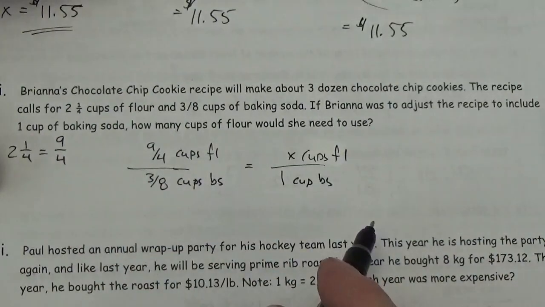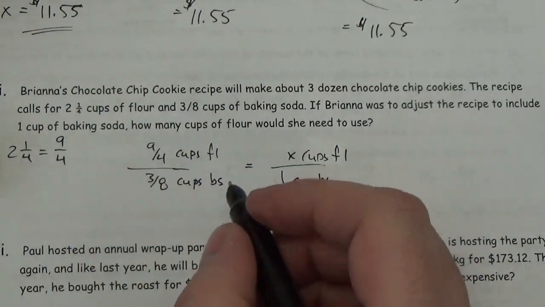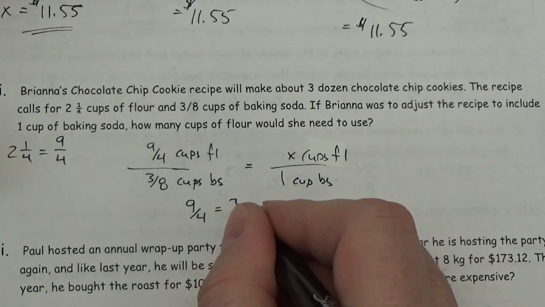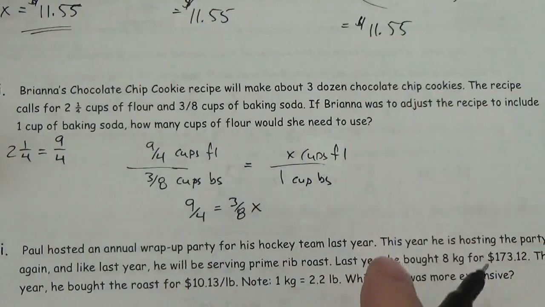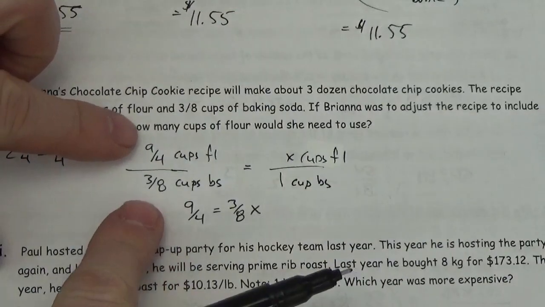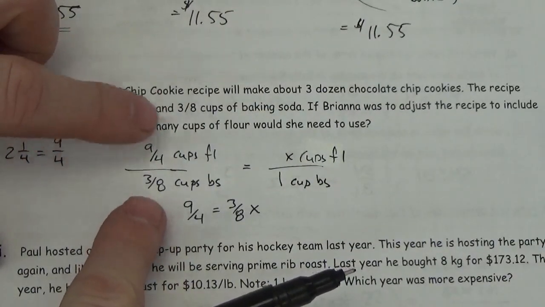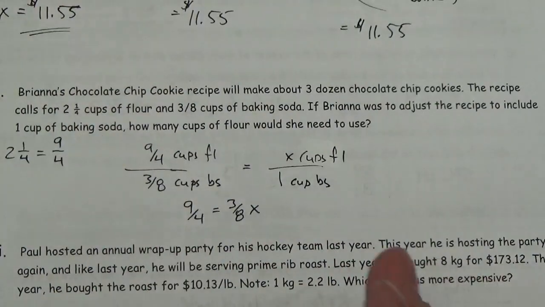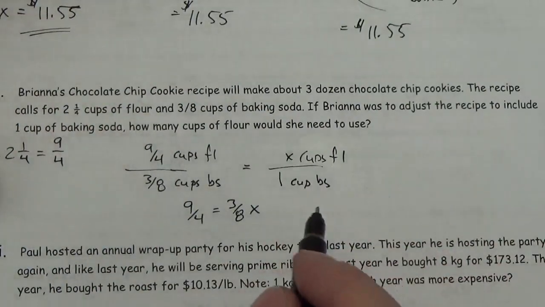So we're going to cross multiply and divide here. So 1 times 9/4 is simply going to be 9/4. I love that. And then this becomes 3/8 multiplied by x. So in spite of the fact that I have a complex fraction here, which simply means fraction in a fraction, with the one step here, I kind of eliminate that. Now, it's still got fractions there, but so be it.